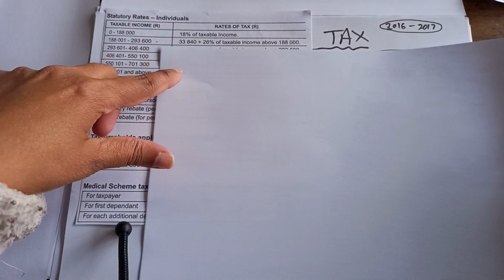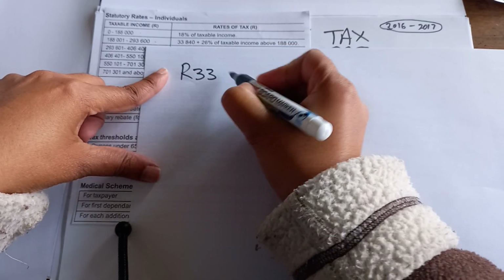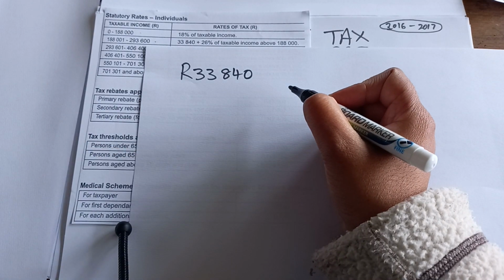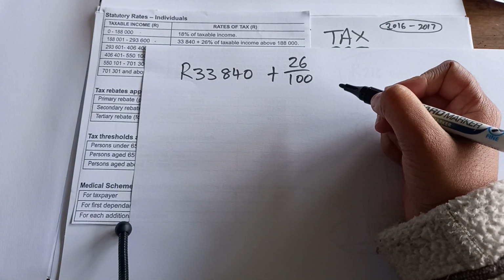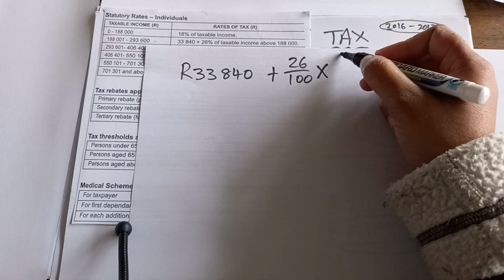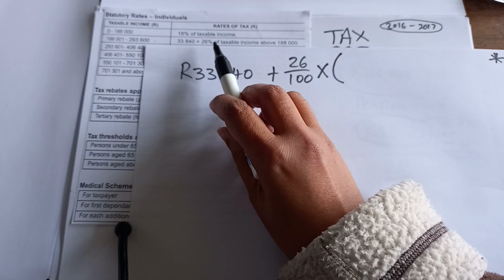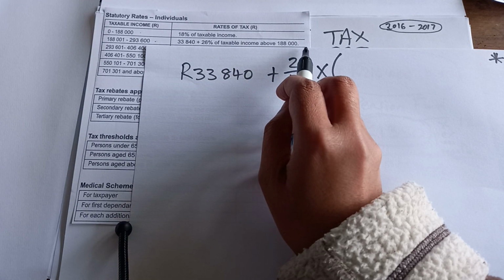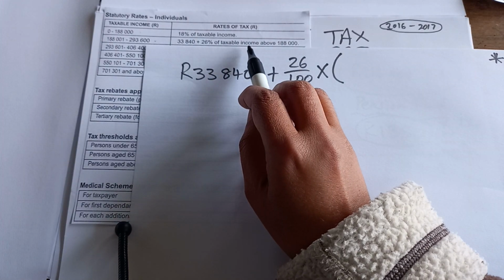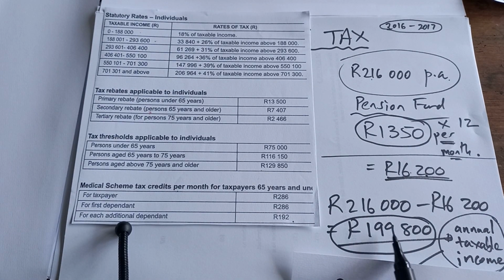Let's then write down the rule that goes with tax bracket 2. Okay, so it says 33,840 rands plus 26%. Now when it says of, you are going to multiply. And this is the point that I really want to emphasize. The phrase says 26% of taxable income above 188,000. So when it says taxable income, we go back. His taxable income is 199,800.